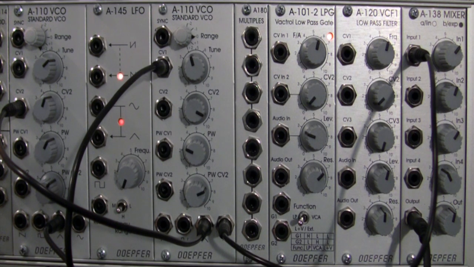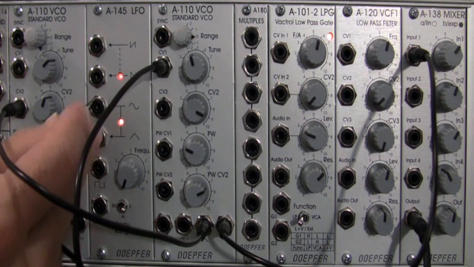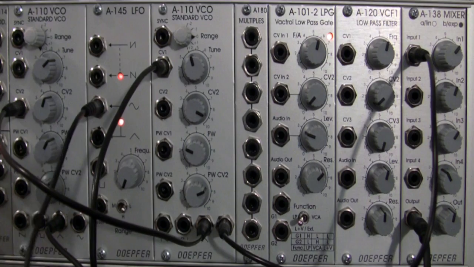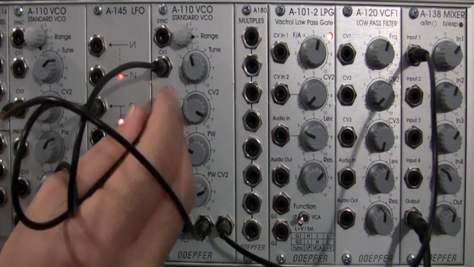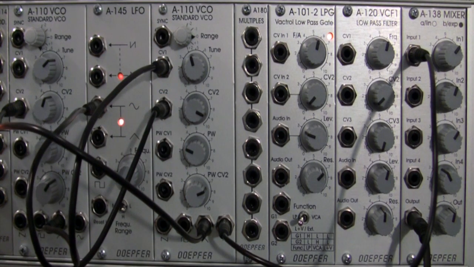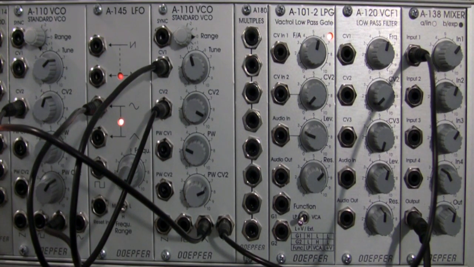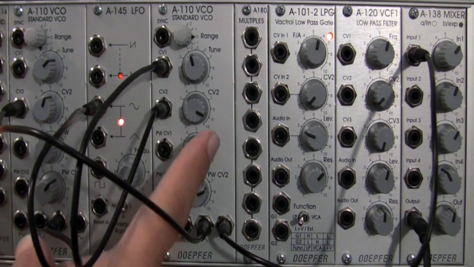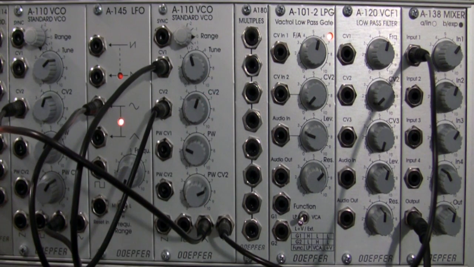And now, since we're demonstrating that, and we are at the end of our segment, let's go a little bit nuts and modulate a little bit more. I'm going to bring our friend A145 in the low rate, take a sine wave, and modulate CV2 of the second A110. So now our cross modulation sound is a little bit broken, so to speak. But we actually have 3 oscillators involved now.